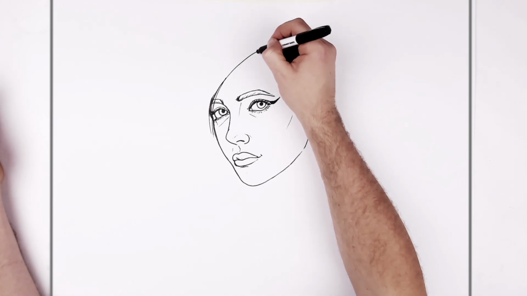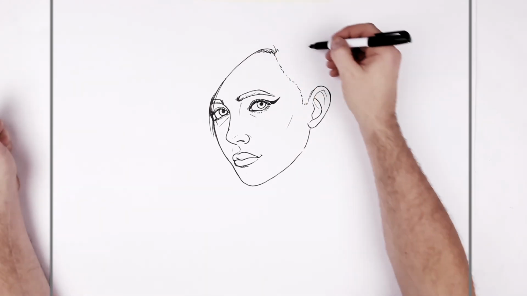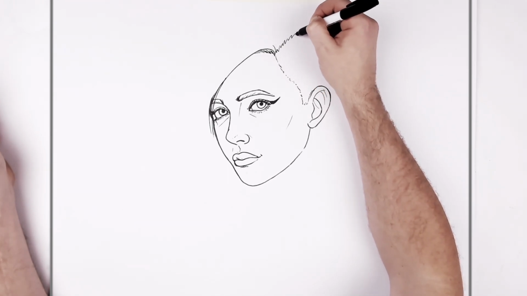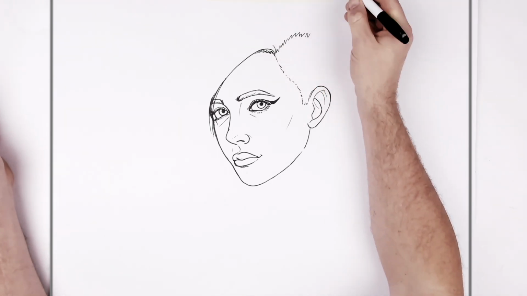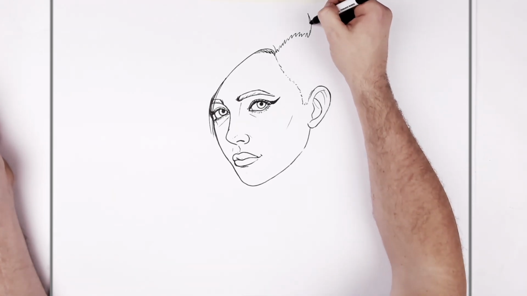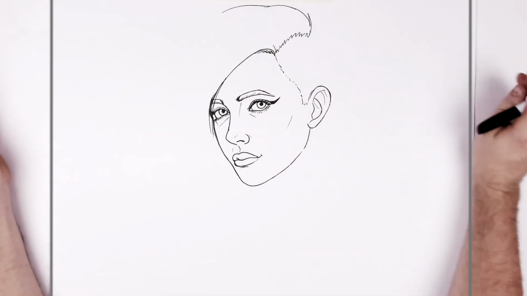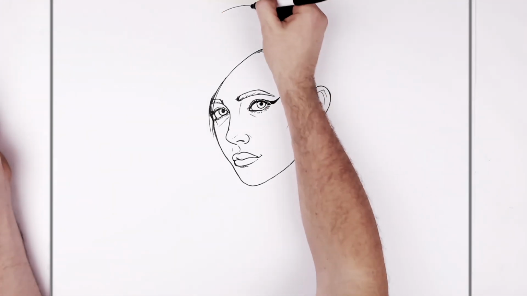Like some textures underneath here. And then it goes all parted here and goes around her head then. A very fine sort of hair.